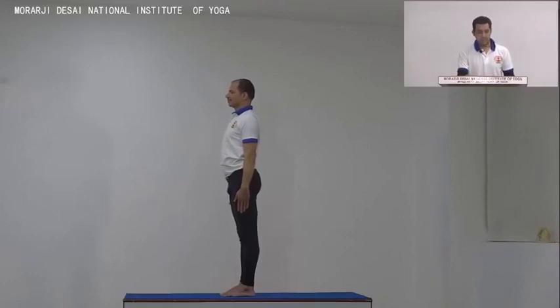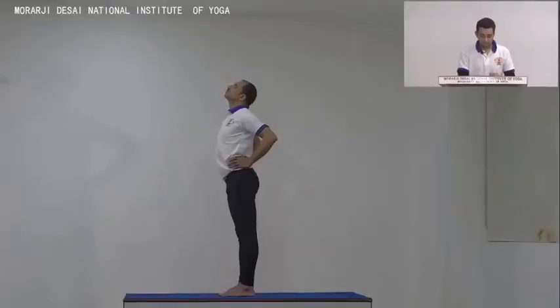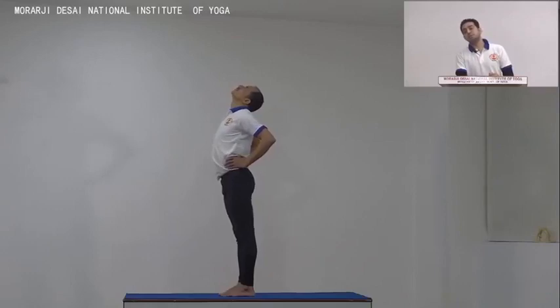Next practice, Ardha Chakrasana. People having giddiness, neck pain, shoulder pain may practice with care. Now place your hands at the back of your waist. Keep your elbows parallel to each other so that you can feel the expansion of the thoracic region, chest region. Inhale, move the head backward. Now exhale, move your thoracic and trunk region more backward.